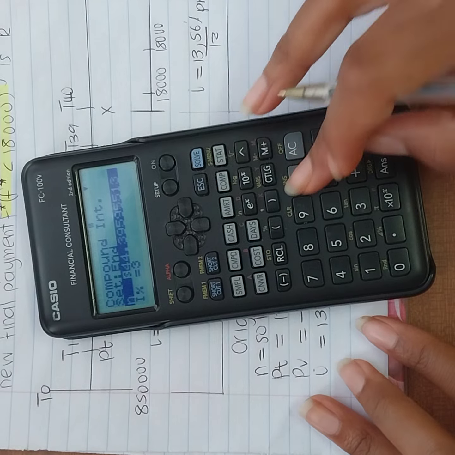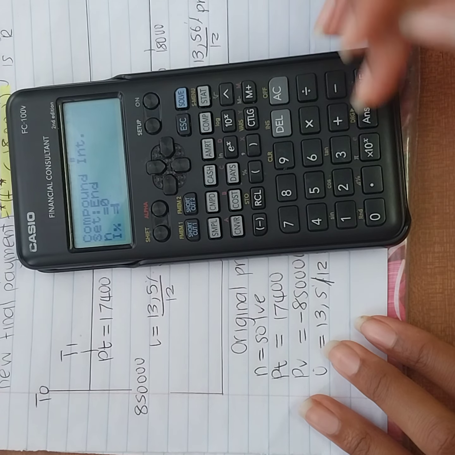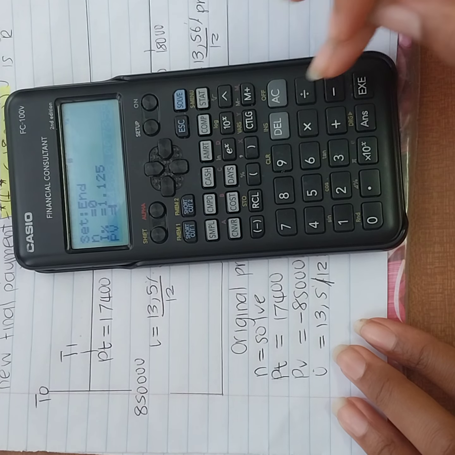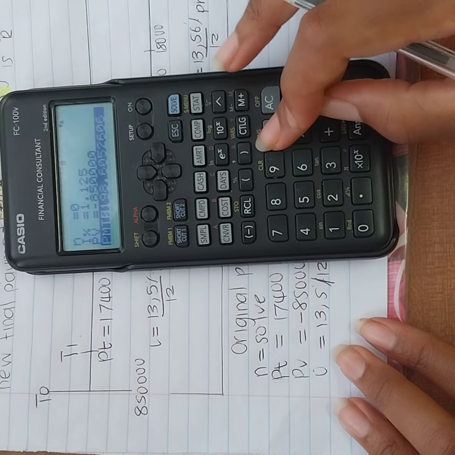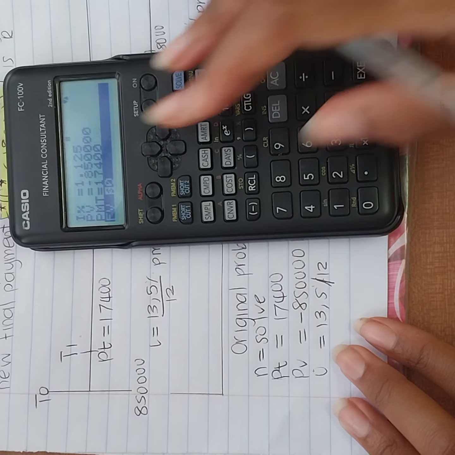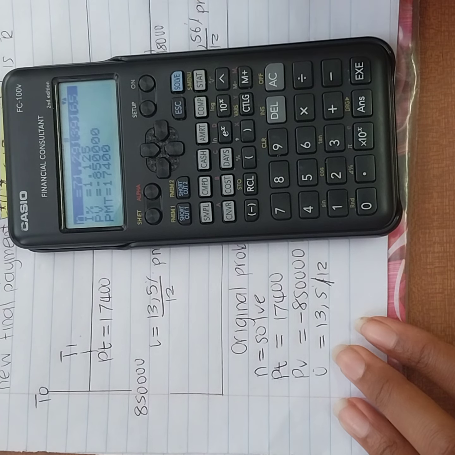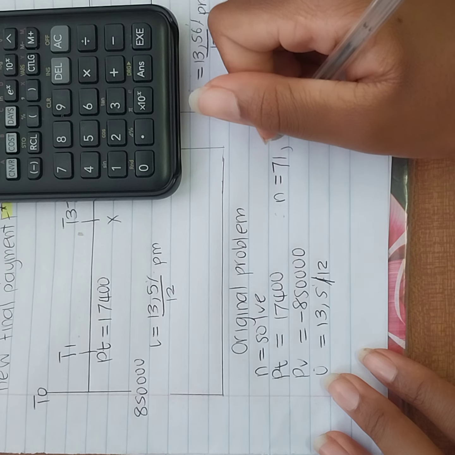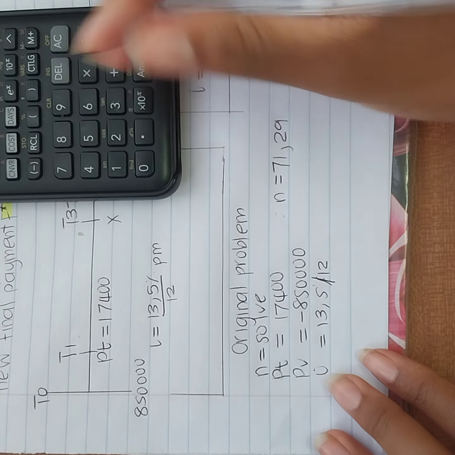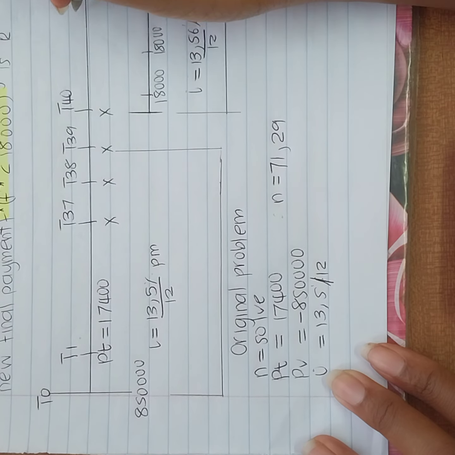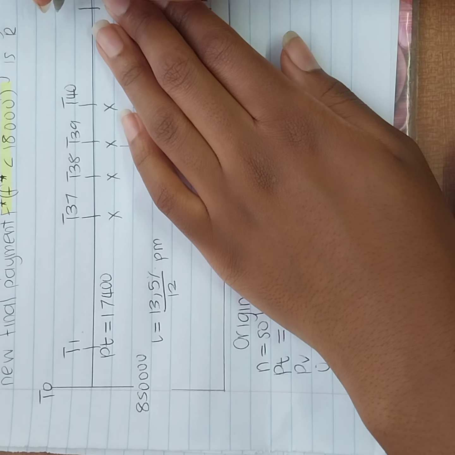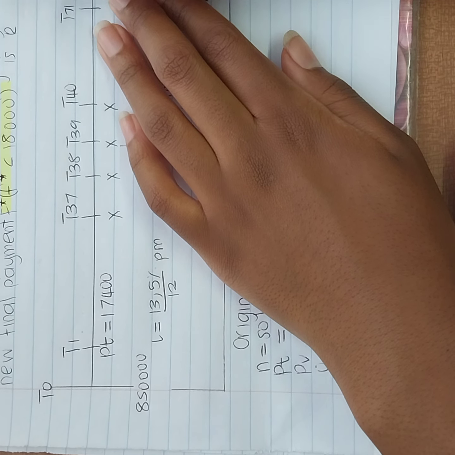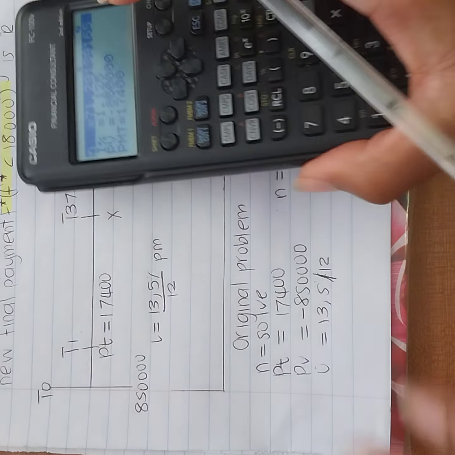So let us just put it quickly. My n is what? PMT is 17,400. Therefore, my N is 71.29, right? So that means I had a final payment to do in the initial problem. So T71, T72, right? But that is not important right now.